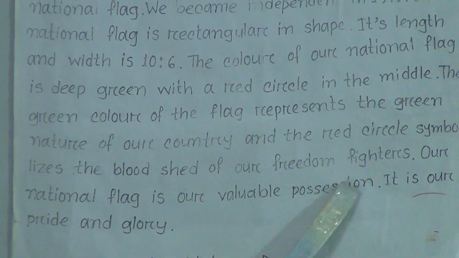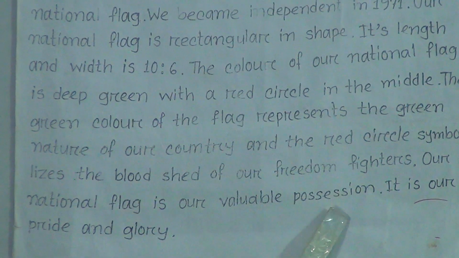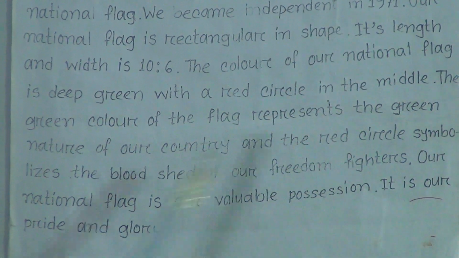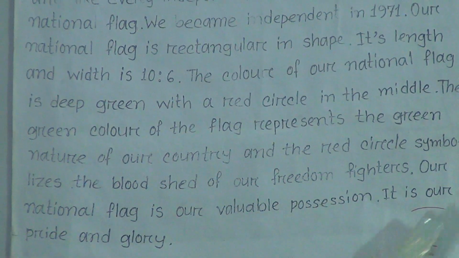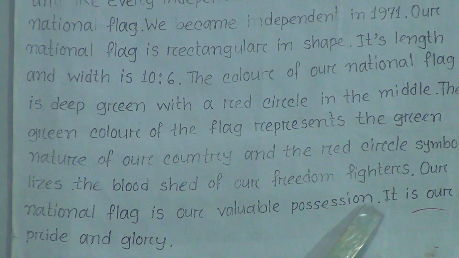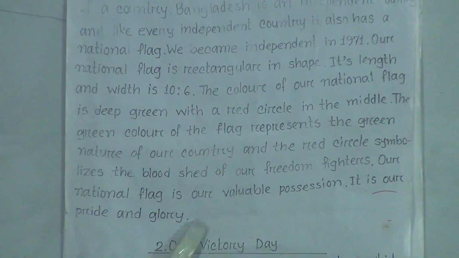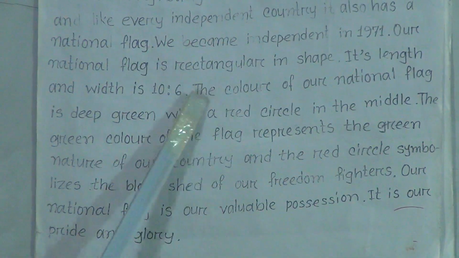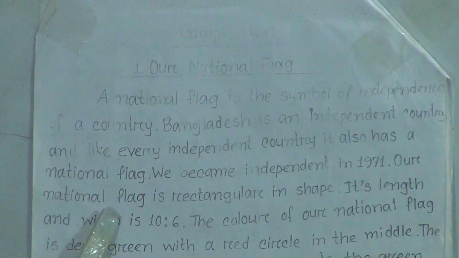Then here we have found that our national flag is our valuable possession. It is our pride and glory. So at last we can write, it is our pride and glory. So dear students, in this way you have to write this composition, and you have to finish this properly at your home.